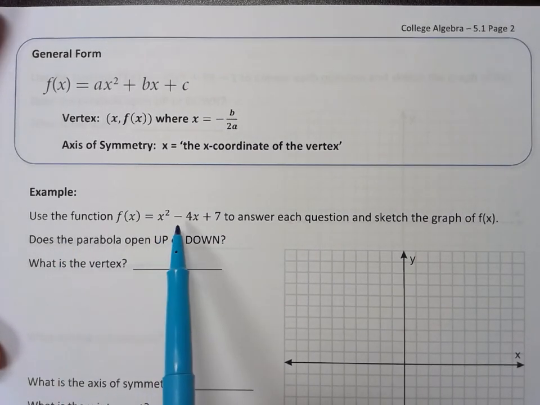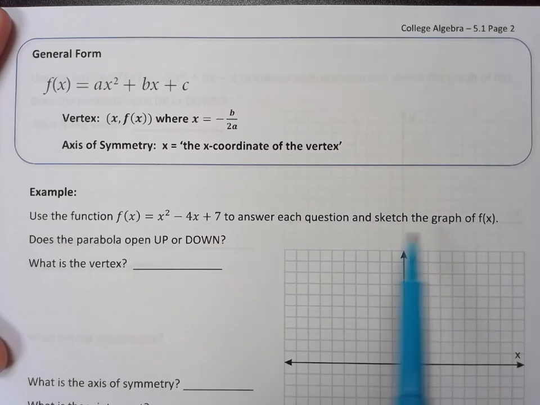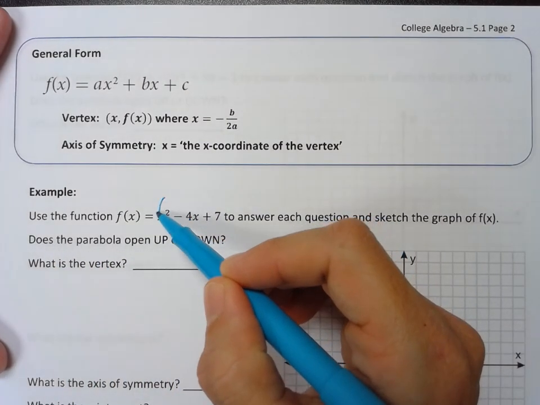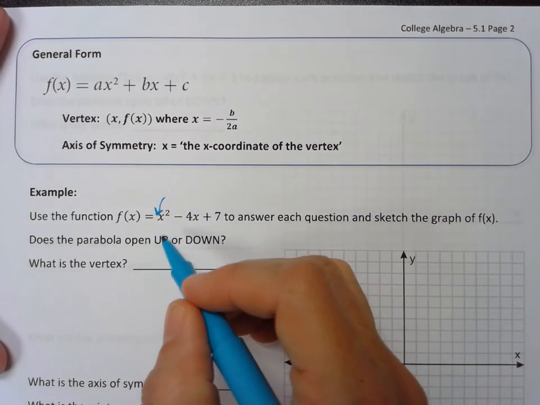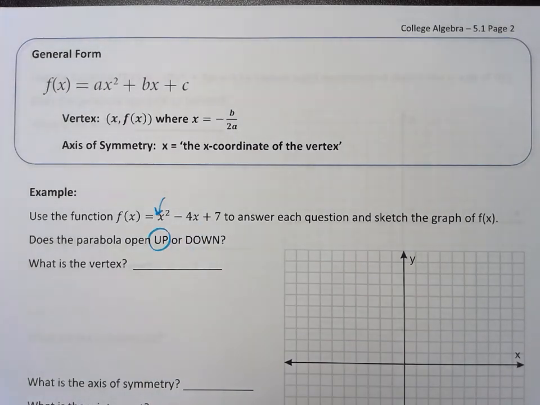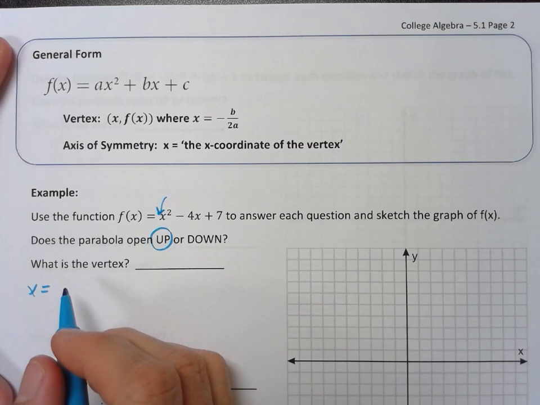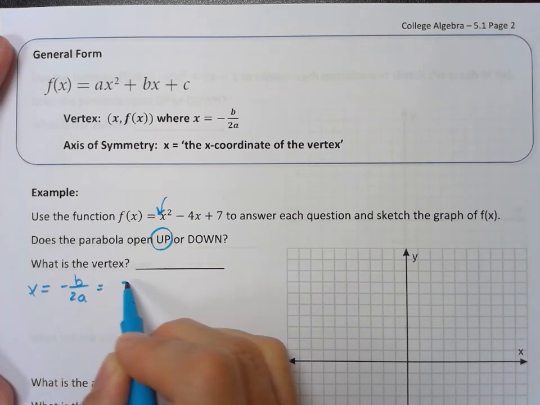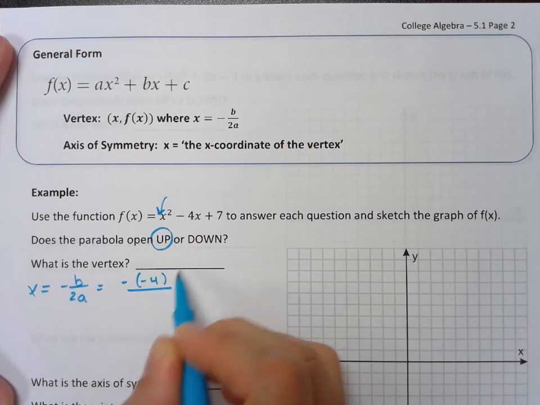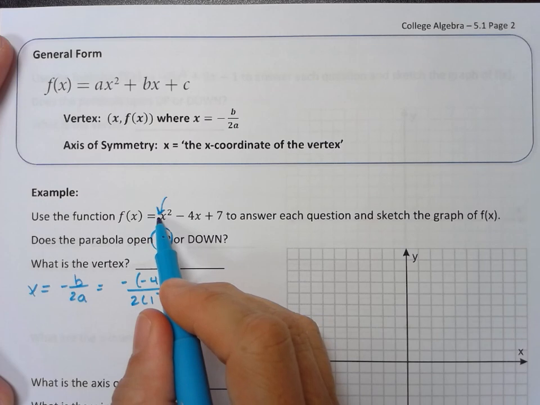We're using this function to answer each question and sketch the graph of the function. Does the parabola open up or down? Always look at a to tell you if it opens up or down. a is positive, so it opens up. What's the vertex? To find the x coordinate of the vertex, you do negative b over 2a. Negative of negative 4, over 2 times 1, since a is 1.